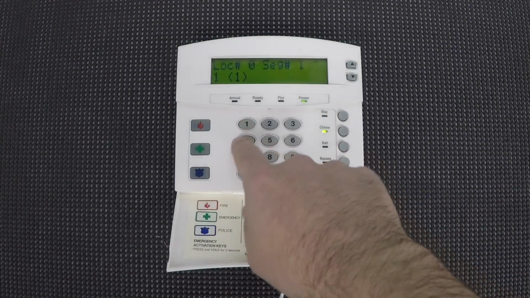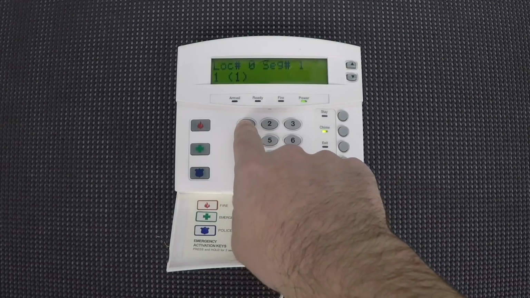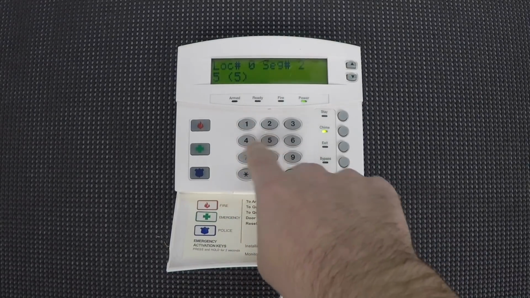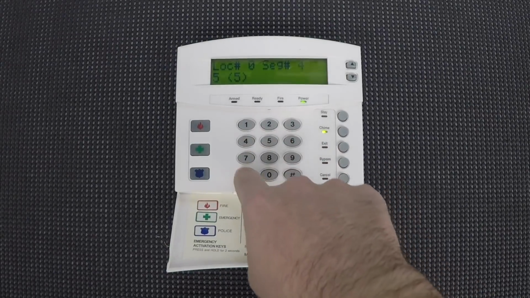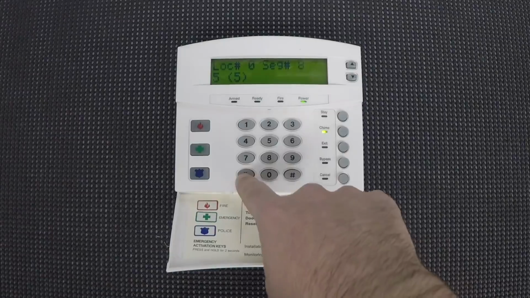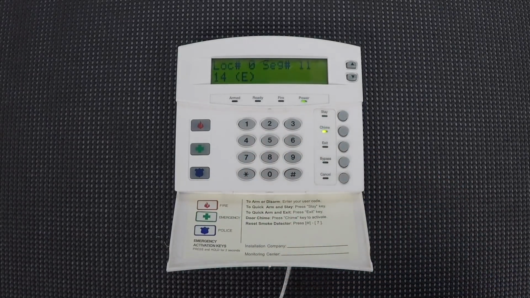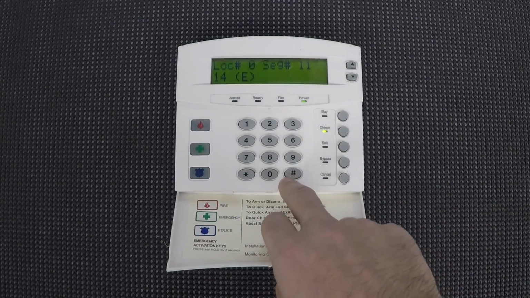So we're going to just enter a 10-digit number here. 1 5 5 5 5 5 5 5 5 5. So once you have entered the phone number that you're going to enter, you'll just push pound.